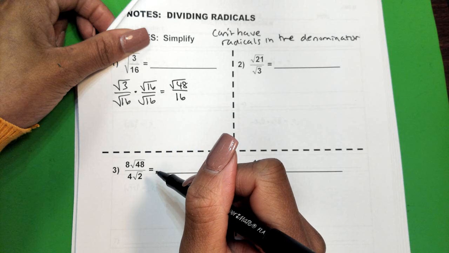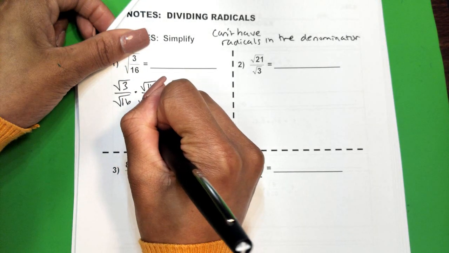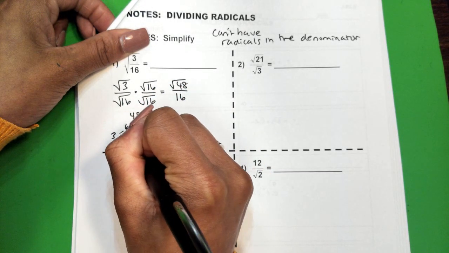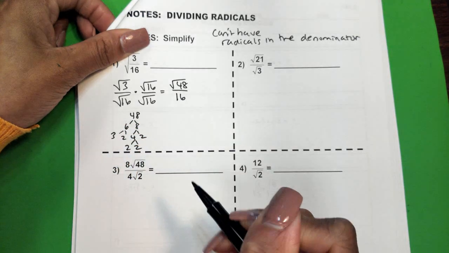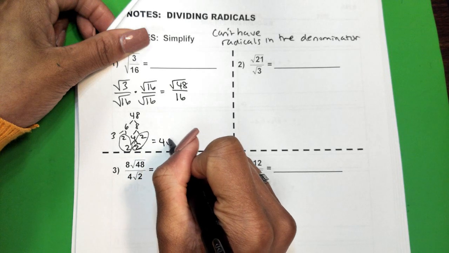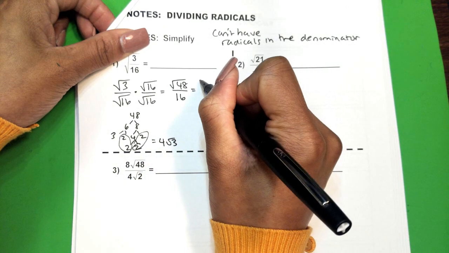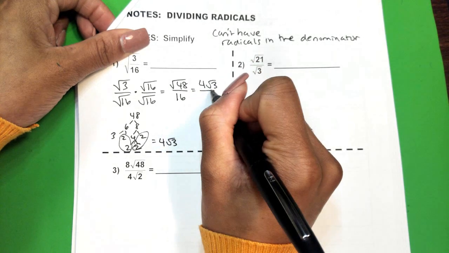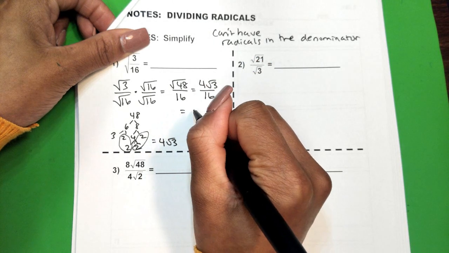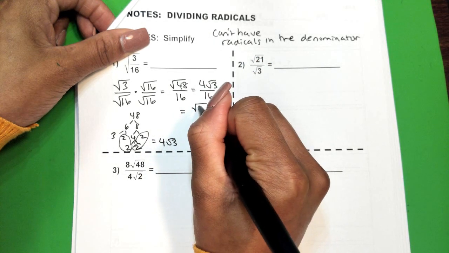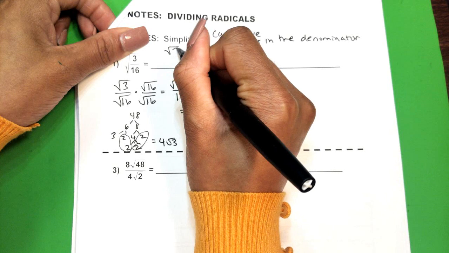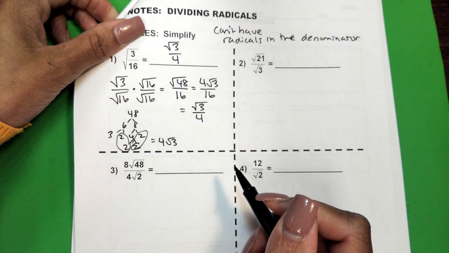So, is square root of 48 simplifiable? So let's look at 48 again. I have 6 and 8. I have 3 and 2, 2 and 4, and I'm left with 2 and 2. And so I do have matching pairs here, which is 4 square root 3. So this reduces to 4 square root 3 all over 16. And 4 over 16 does reduce. It reduces to 1 over 4, 1/4. So really this simplifies down to square root of 3 over 4.